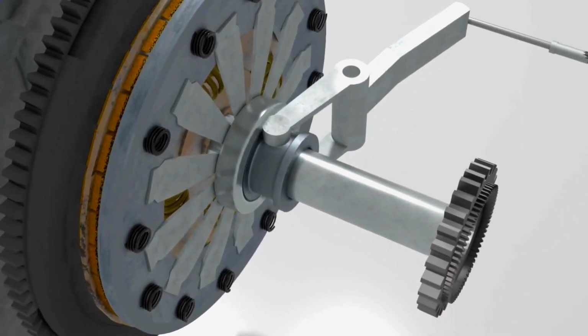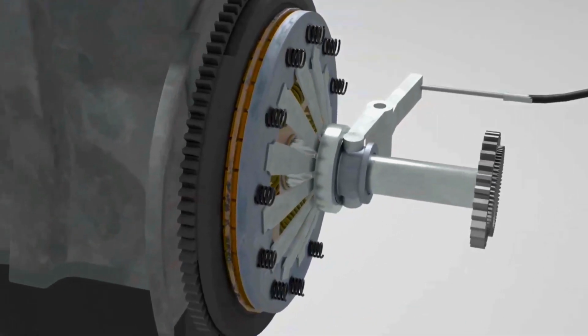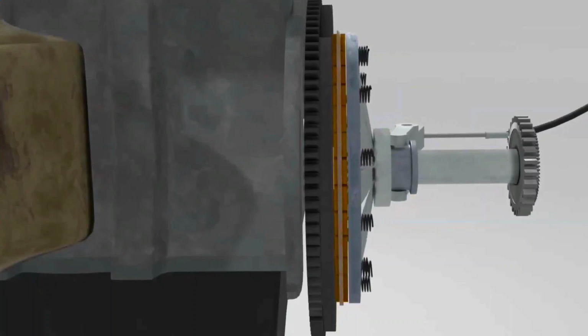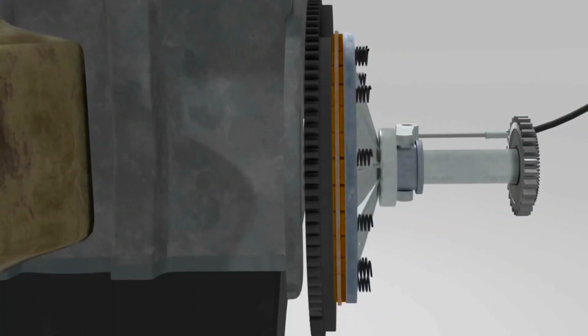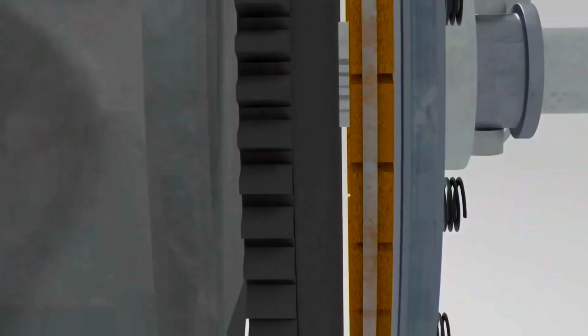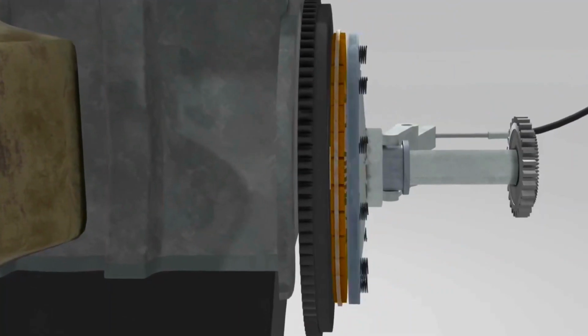The release bearing will push the release lever, and the release lever will lift the pressure plate so that the pressure plate moves backward. Because the pressure plate moves backward, a gap appears between the flywheel and the clutch disc. This will cut off the engine rotation. So that's it. To connect the engine rotation is only done by clamping the clutch disc.